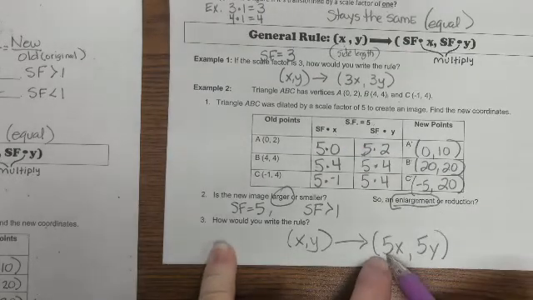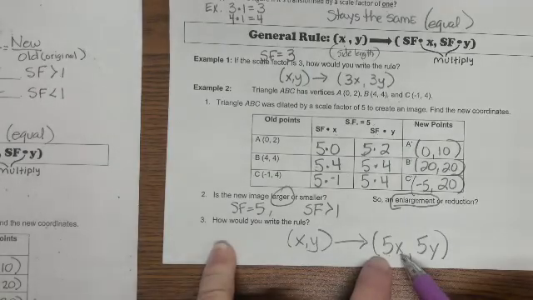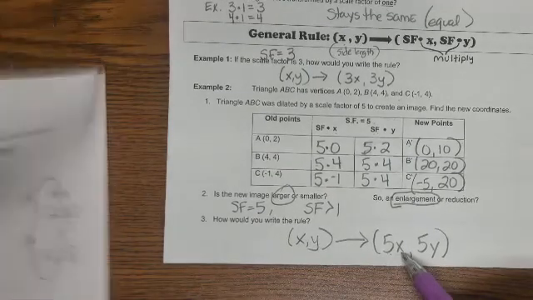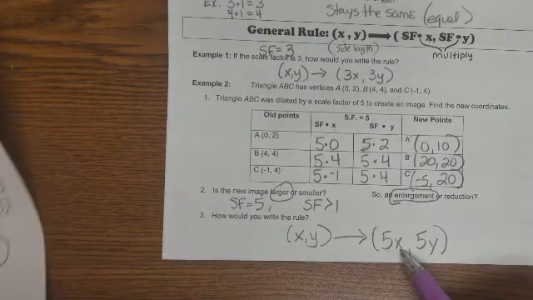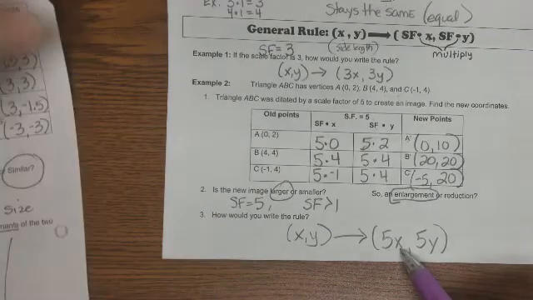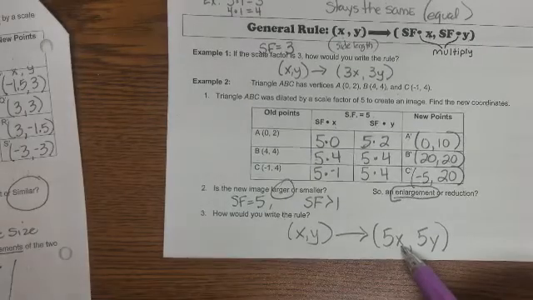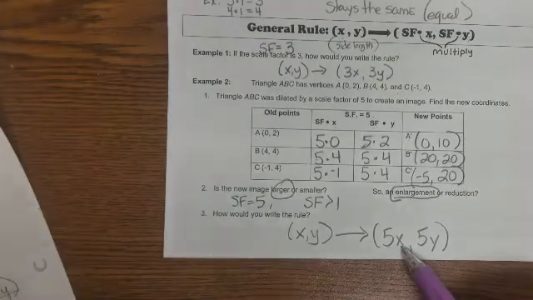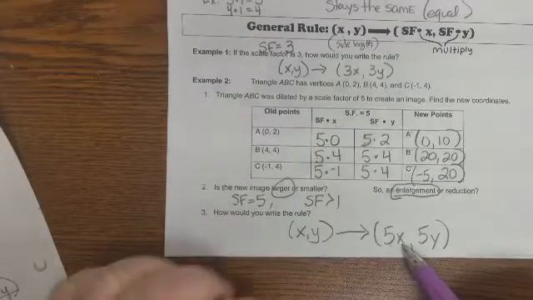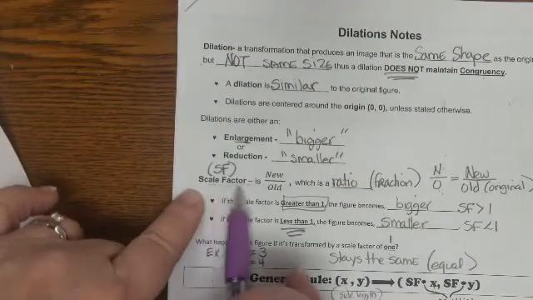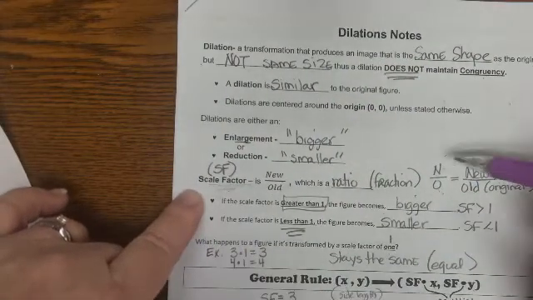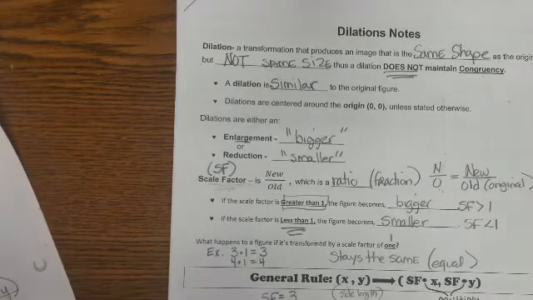Anytime you have a number next to a variable, it means to multiply. Okay? So with dilations, it's about multiplication. It can be division, but for 8th grade, I've seen 99% of them are about multiplication. We're going to figure out that up here, when I said this is how you find a scale factor, you take your new over your old, and I'm going to show you that in a minute, okay? So let's go on.